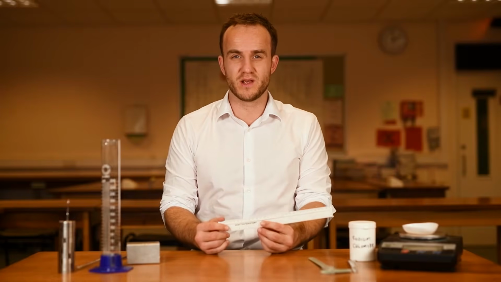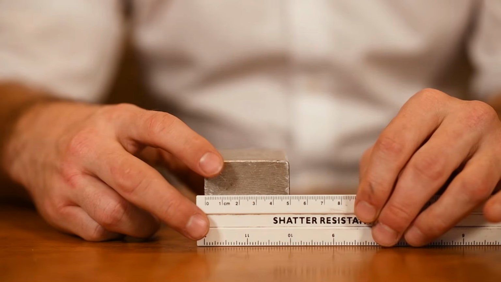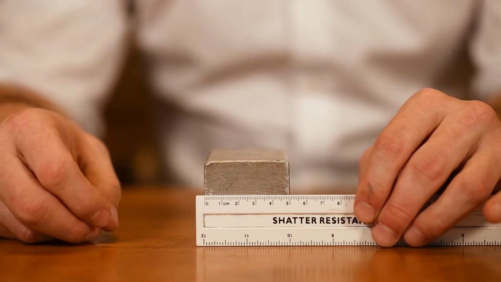More often than not though, you will measure something with a ruler and the edge of it does fall between two lines on the ruler. Can you tell which line it's closer to? Well, not always. So what we say is that there is an uncertainty in the measurement. The edge of this block falls between 49 and 50 millimeters. I think it's closer to 50 millimeters.